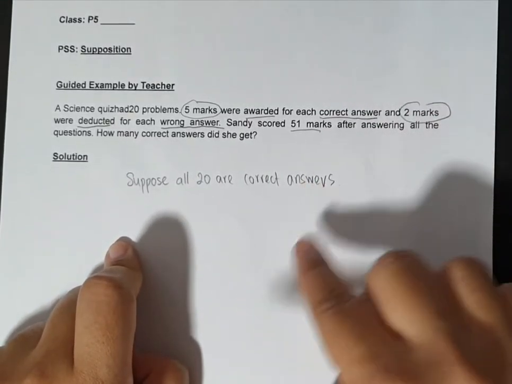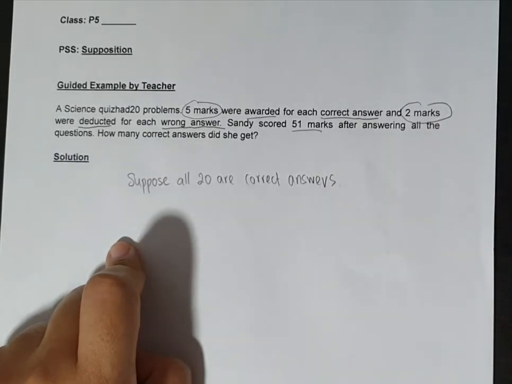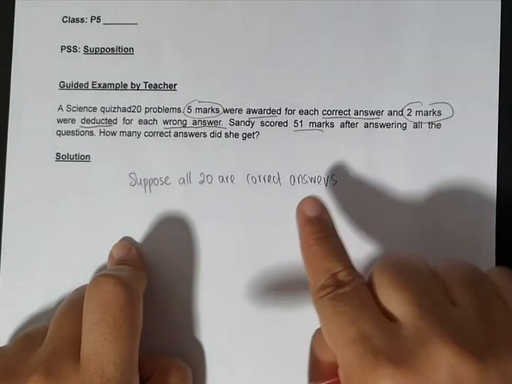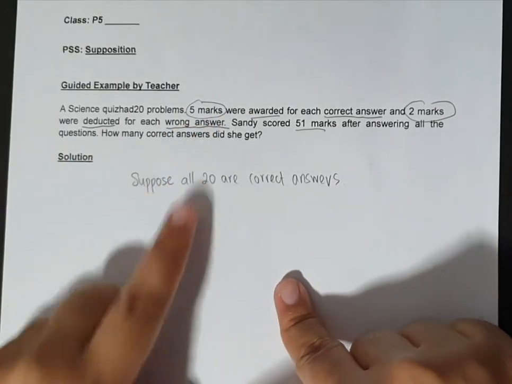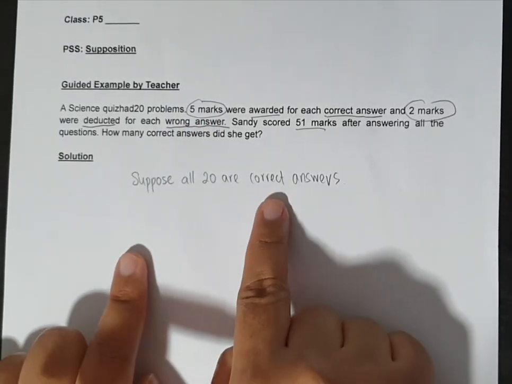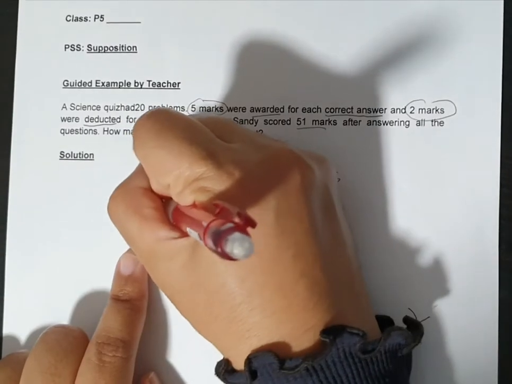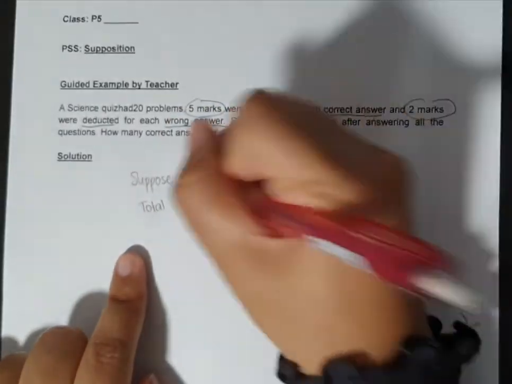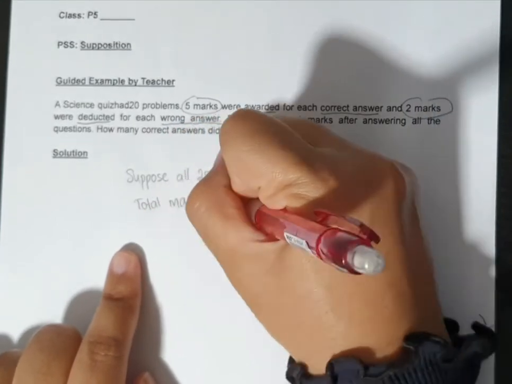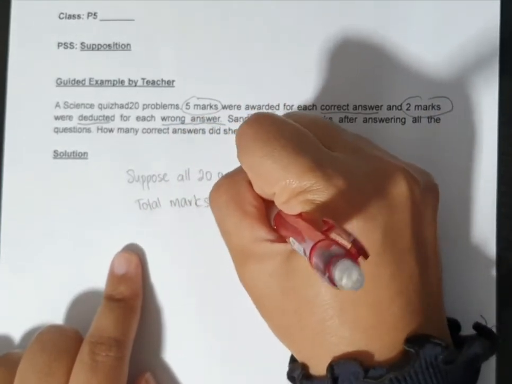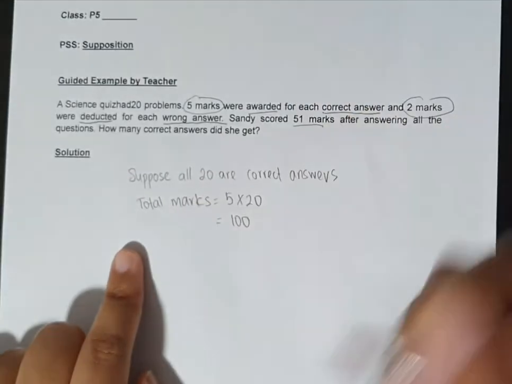So then we have to swap the correct answer to the other scenario, which is the wrong answer. If all these are correct, the total marks is supposed to be 5 times 20, which is 100 marks, correct?